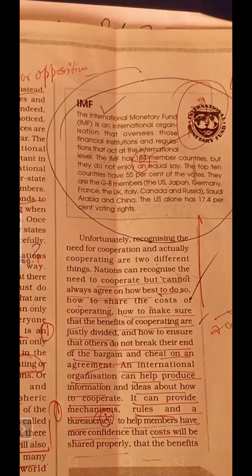Nations can recognize the need to cooperate but cannot always agree on how best to do so. Many countries, for example India and China, used to say that we should cooperate with each other. We should not go for fighting.